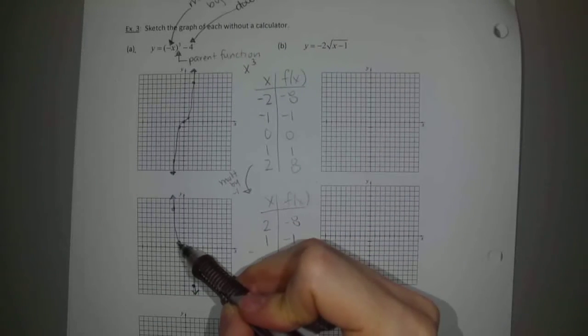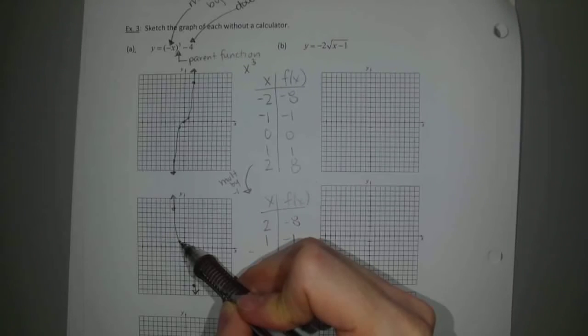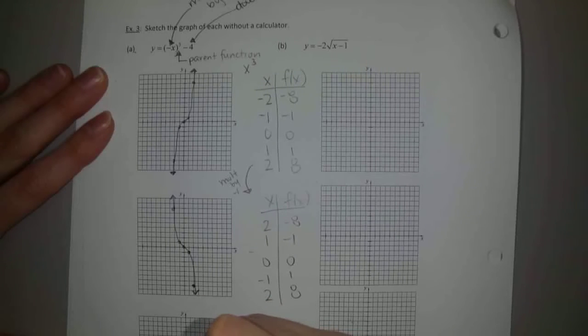And then I was at -1, +1, but I got to go down 4. So now I'm going to be at -1, -3. Is everybody okay with that?